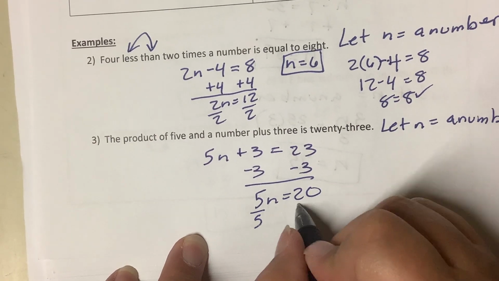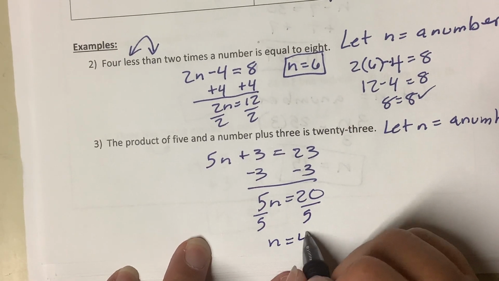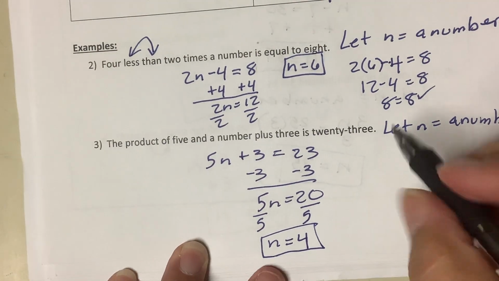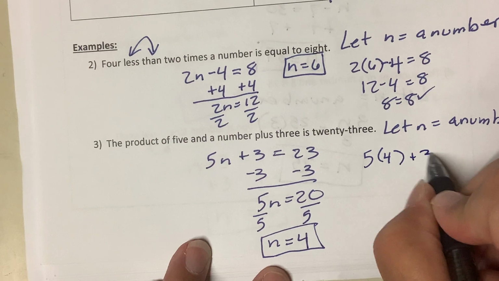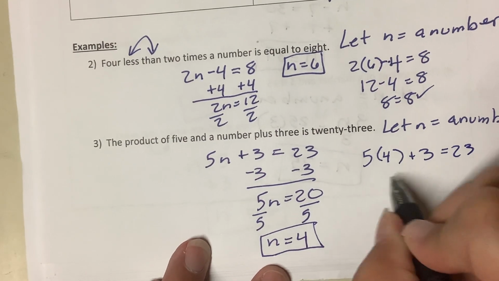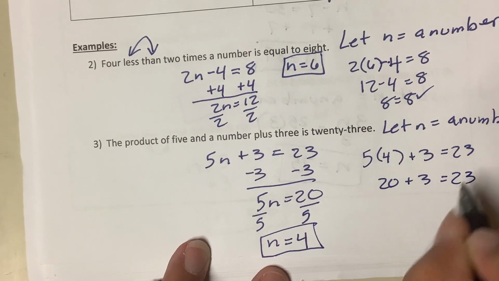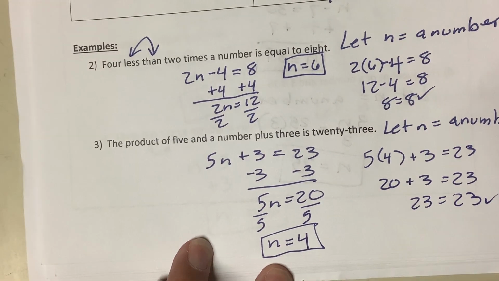Divide by 5. And n equals 4. Now to check it. 5 times 4 plus 3 is 23. 20 plus 3, 23. 23 equals 23, and it checks.